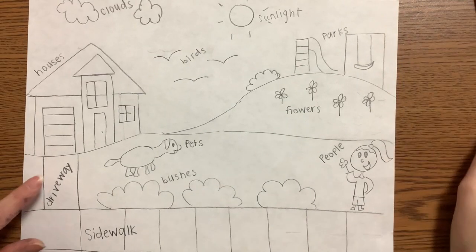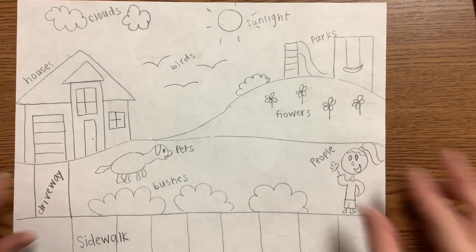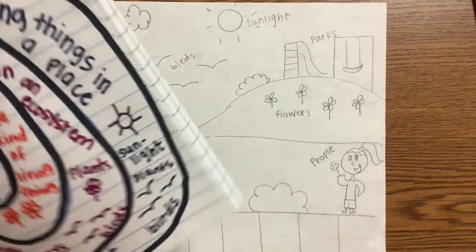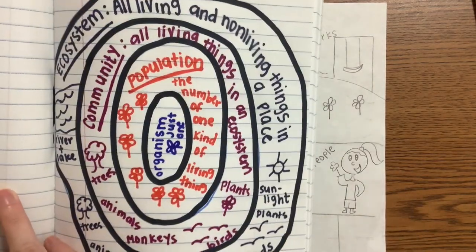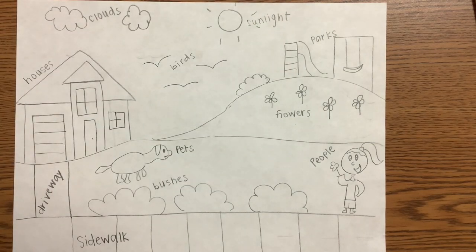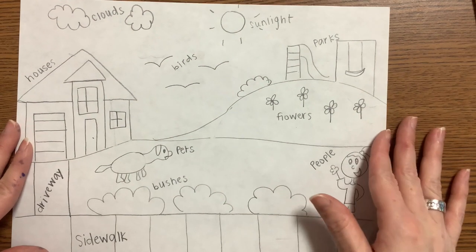Okay, third grade, for your activity today, you are going to draw your ecosystem. Let's think about what that means. An ecosystem is all living and non-living things in a place. So think about where you live. Think about your neighborhood. Think about all the living and non-living things. So here's my example.